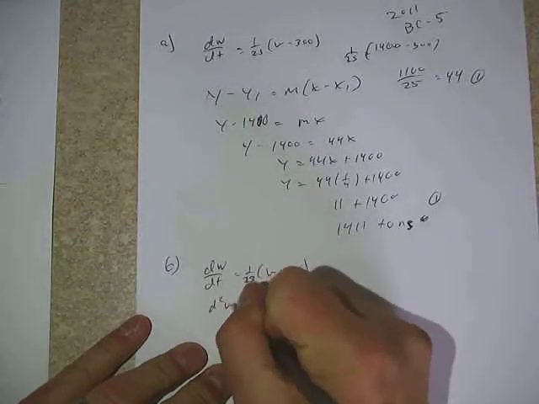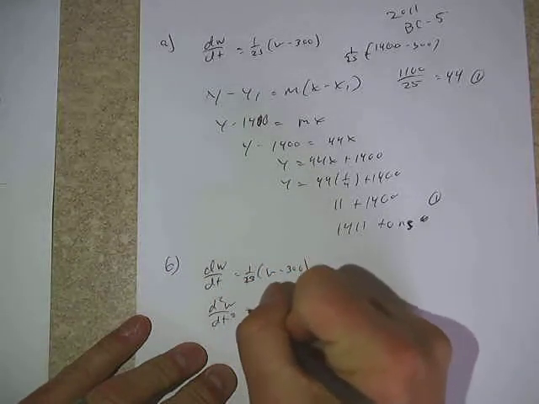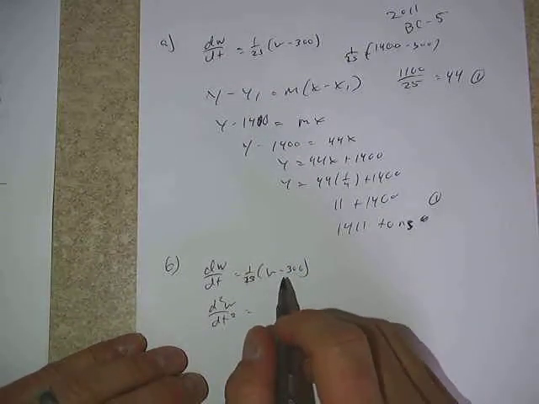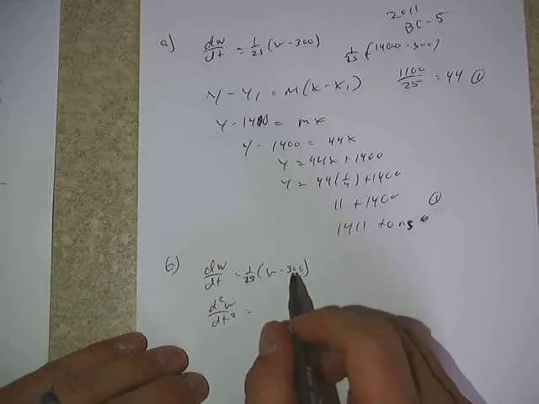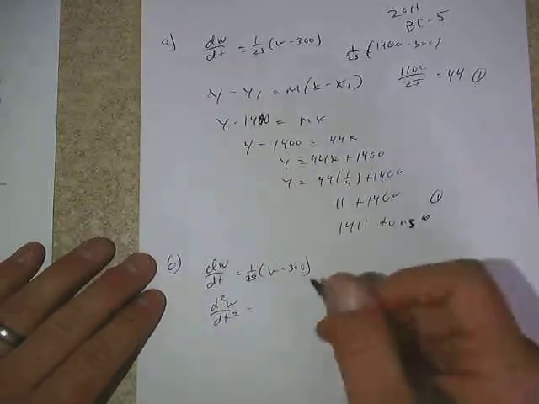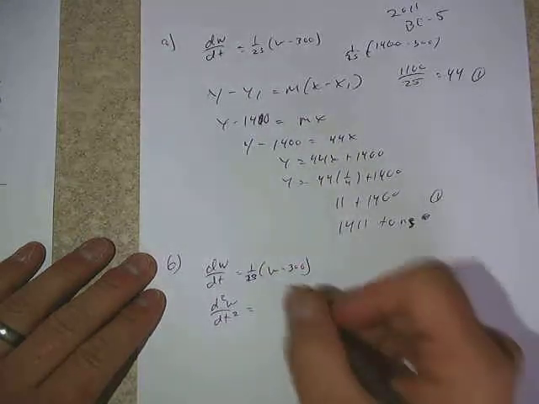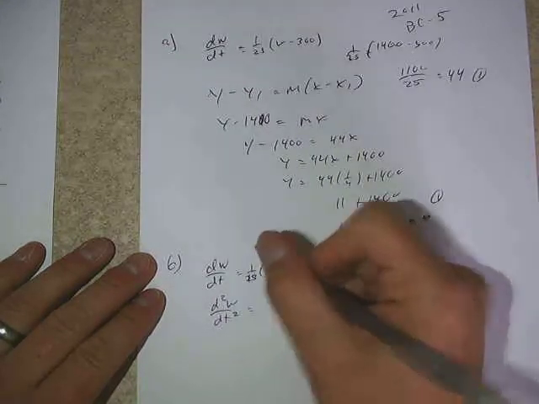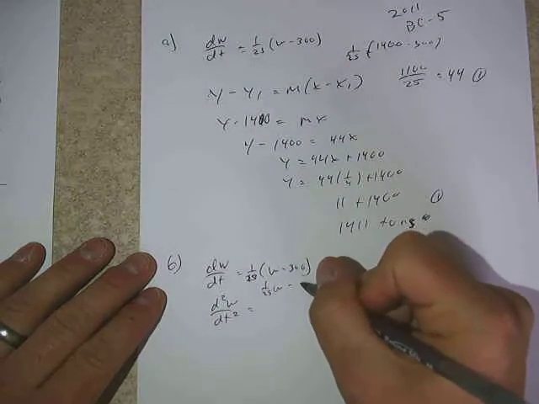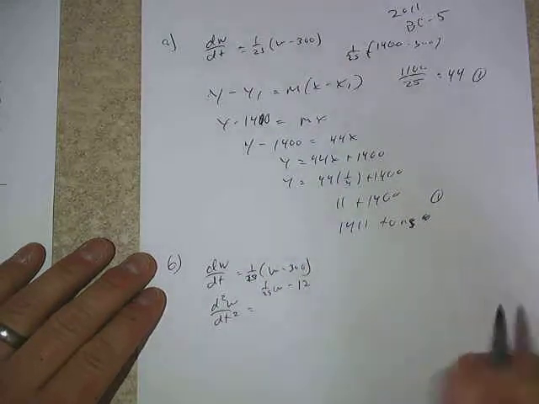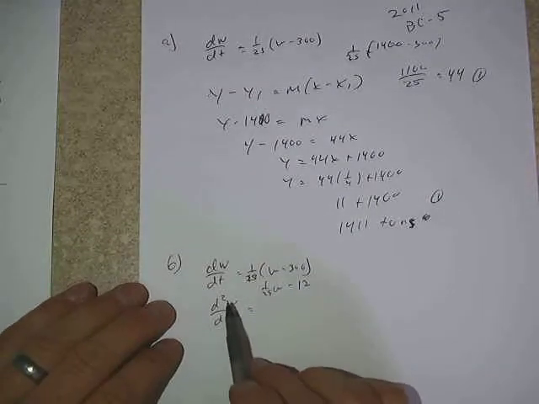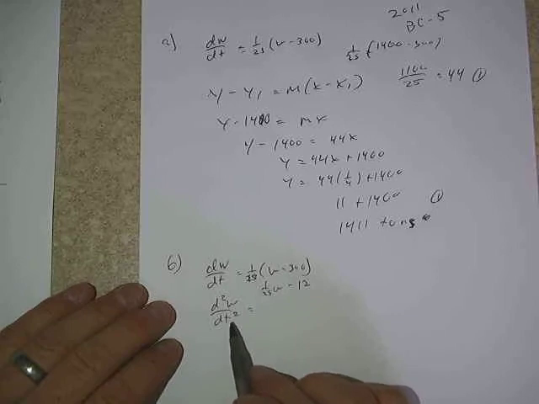All right, so if we want to find the second derivative of this, it would be the derivative of both sides with respect to t, of course. So the derivative of this side with respect to t is going to be... Keep in mind, if you want to, you could write this as 1/25th W minus 300 divided by 25, which would be 12. Okay.